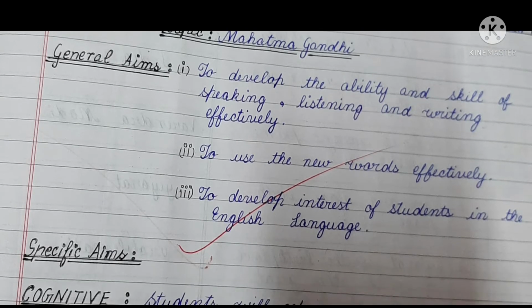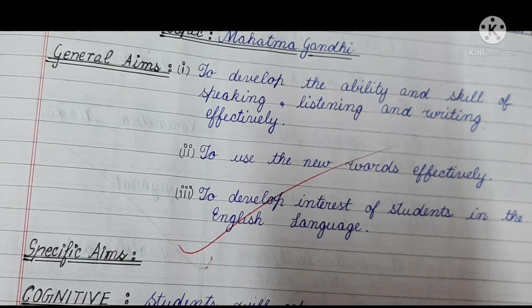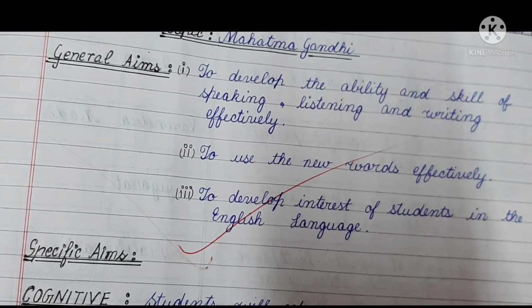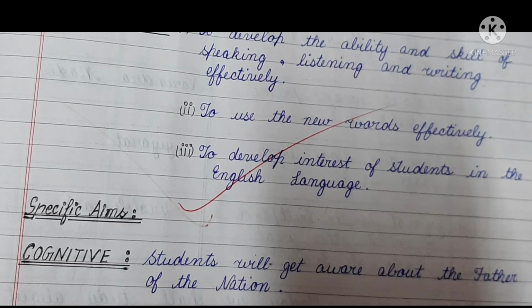The next one is to use the new words effectively. While going through the chapter, we come across certain difficult words, and when we get to know the meaning of those words, we can use them in our daily language. The next one is to develop the interest of the students in the English language.